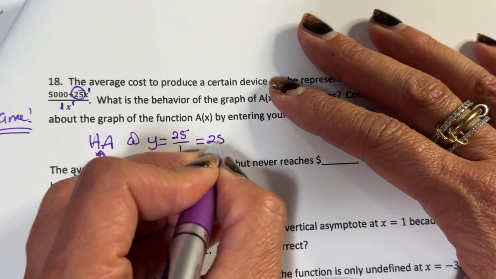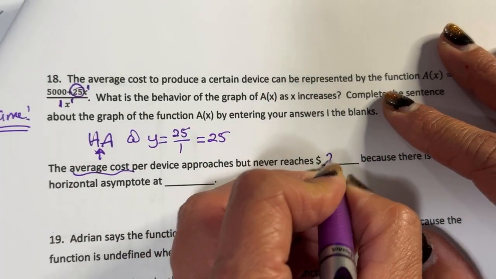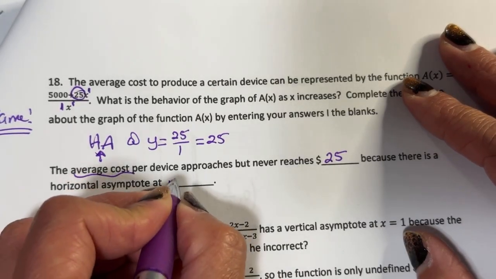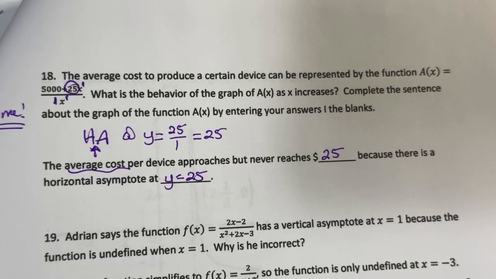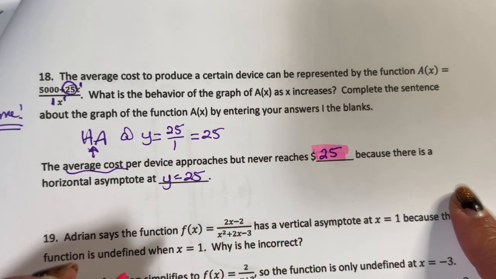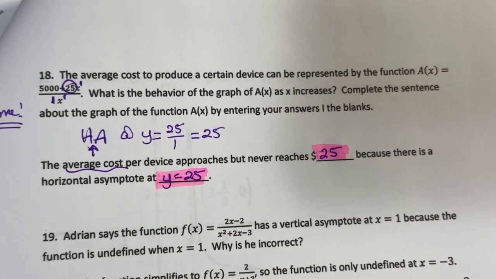25 divided by 1 is 25. So the average cost per device approaches but never reaches $25 because there is a horizontal asymptote at y equals 25. And you've got to make sure that you write that exactly so. You give the cost that it's approaching but never reaches, and you have to put y equals that number. If you don't put y equals that number, it is wrong.